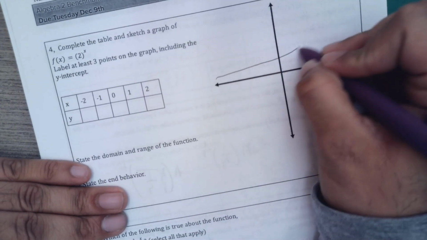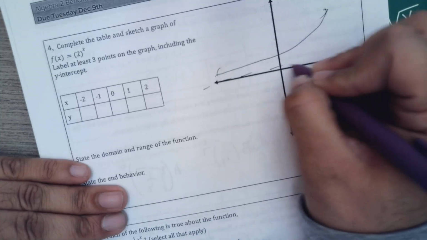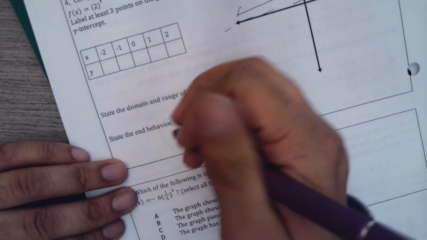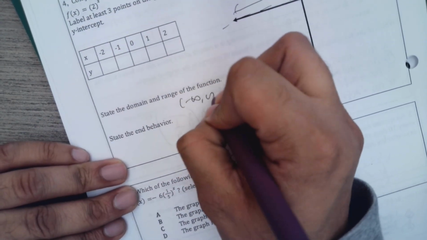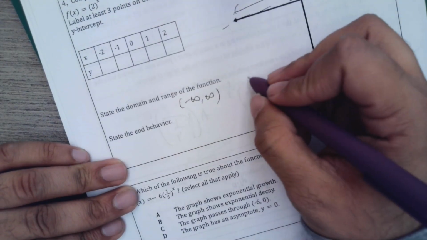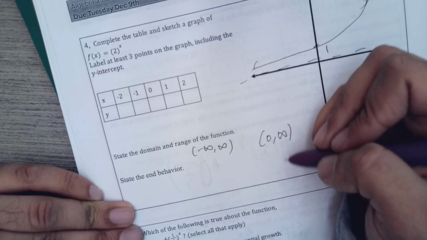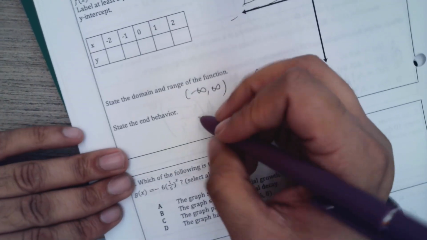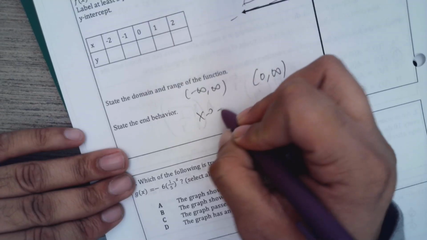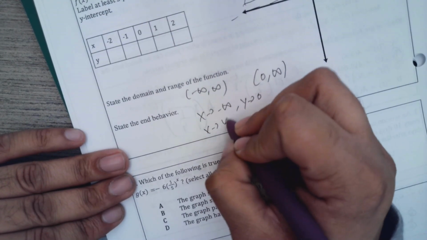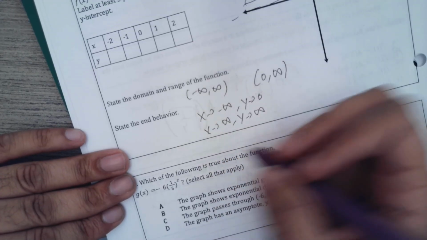Complete the table. You can graph it, okay? It's easy. Just graph this way and make sure you graph the asymptote. This is 1. Plug in the values. State the domain and range of the function. Domain is going to be -infinity, infinity, because you can plug in whatever you want. Range is going to be 0, infinity, since you cannot get values less than 0, and it's going to go up forever. And behavior, as x goes to -infinity, y goes to 0, it's not going to touch it. As x goes to infinity, y is going to infinity.